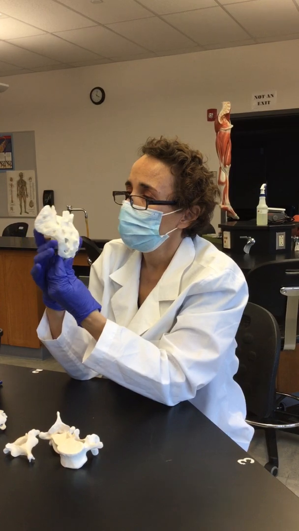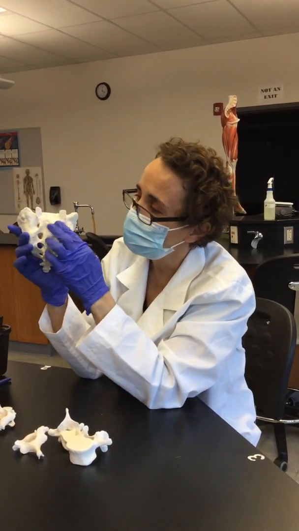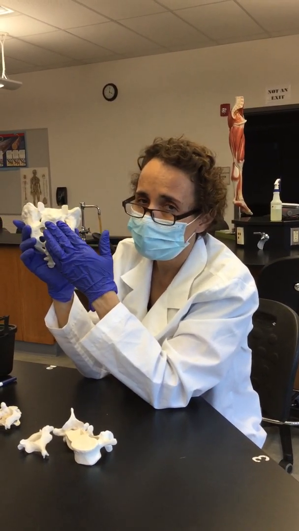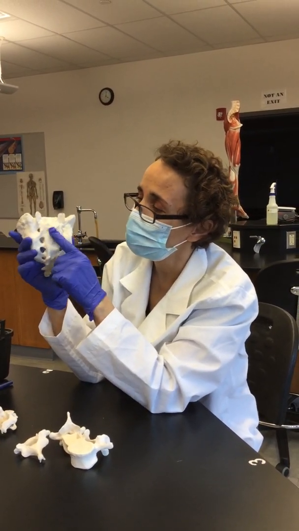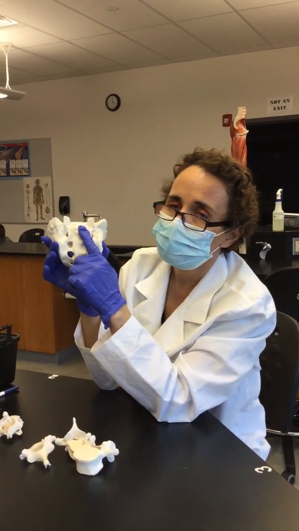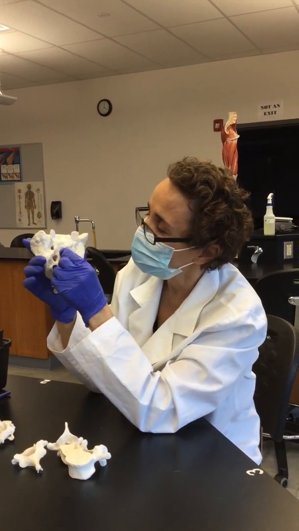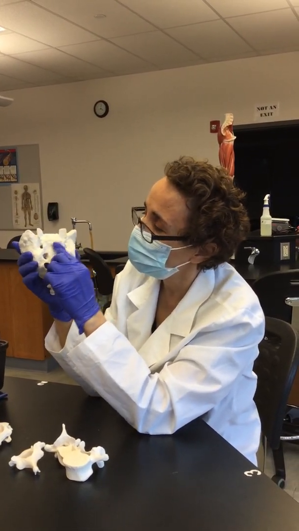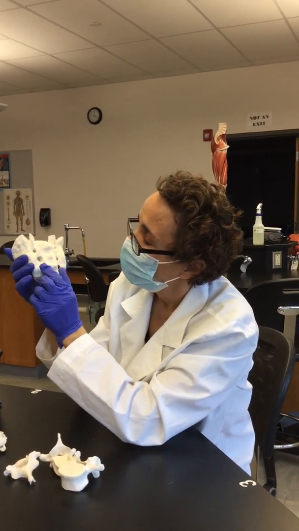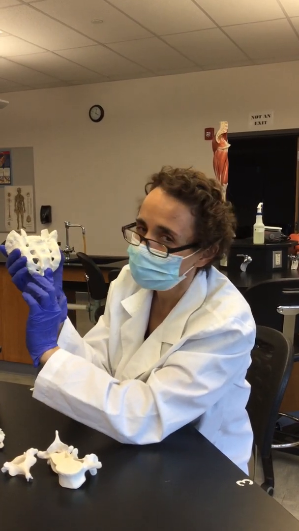Now, if you see it posteriorly, you can see some areas where the fusion of the different parts of the vertebrae has happened. This mid portion that you see here is called the sacral eminence, and this part is where the fusion of the spinous processes happens.